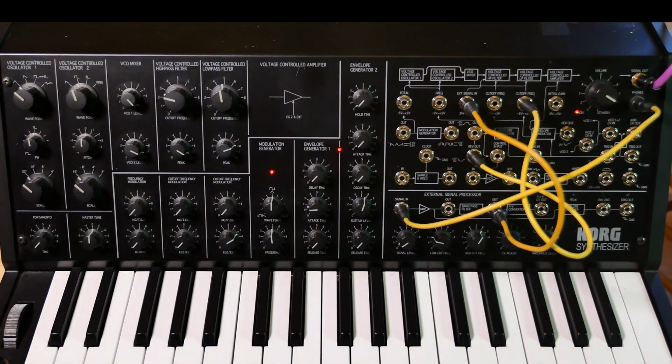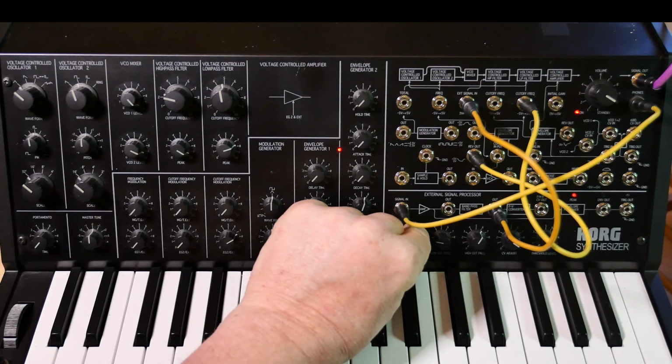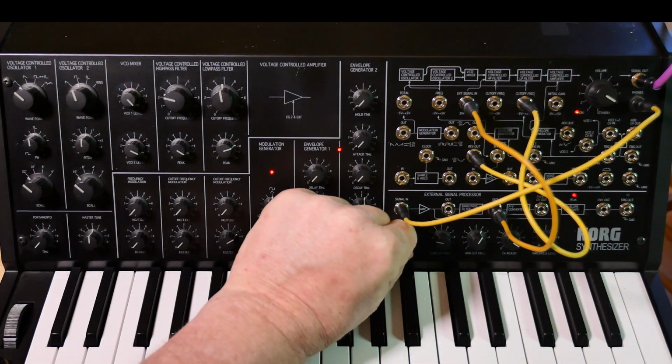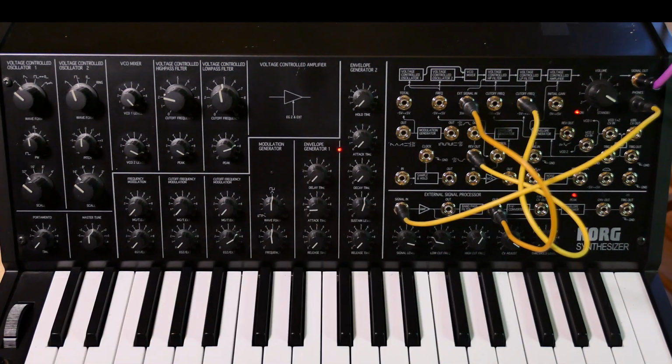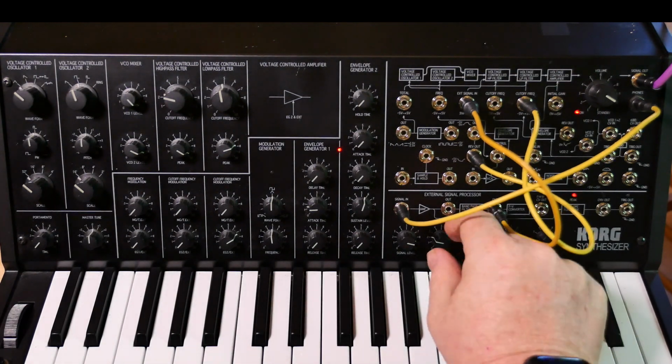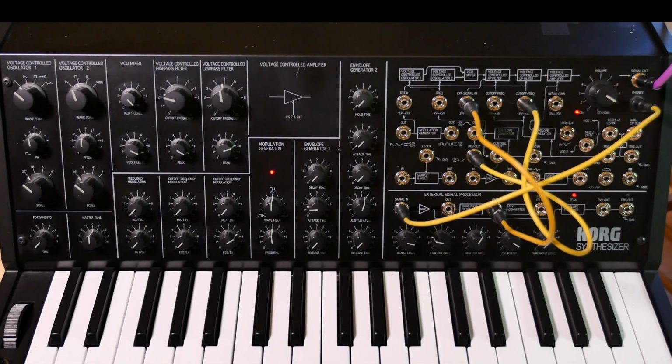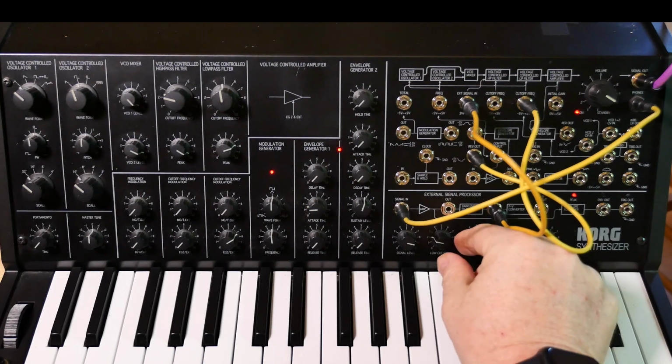I won't do anything to start off with, but if you turn that up, so that's driving the filter even harder and feeding the same sound back on itself, so it's like a feedback loop.